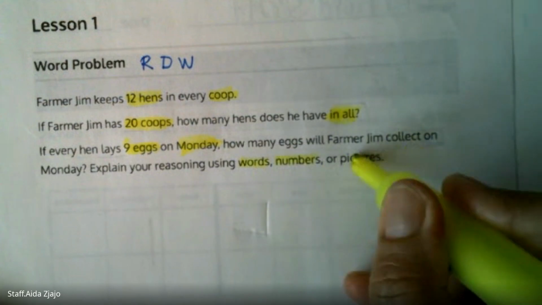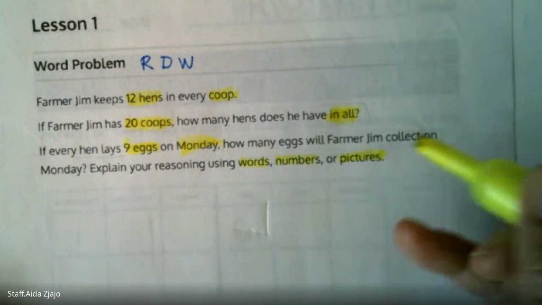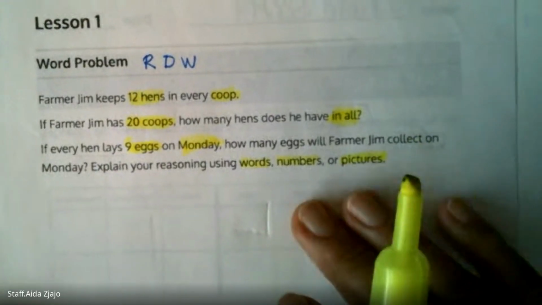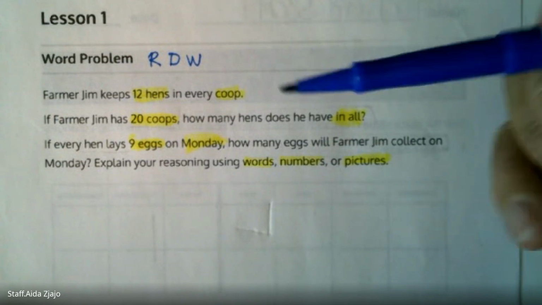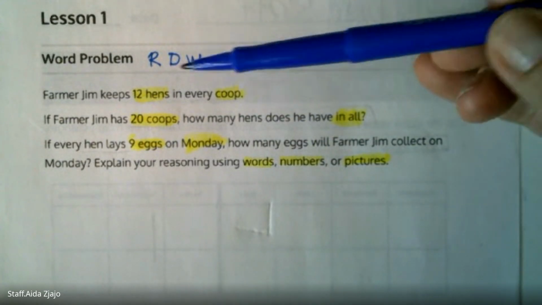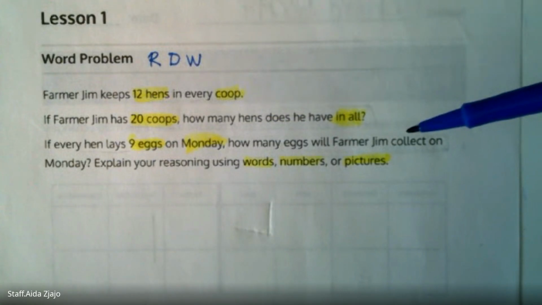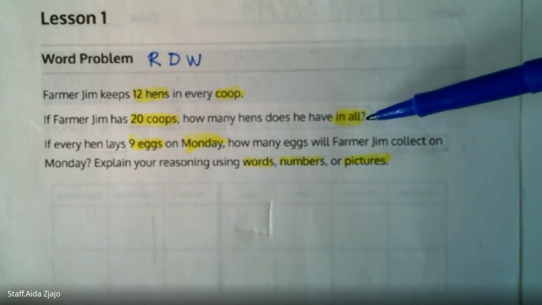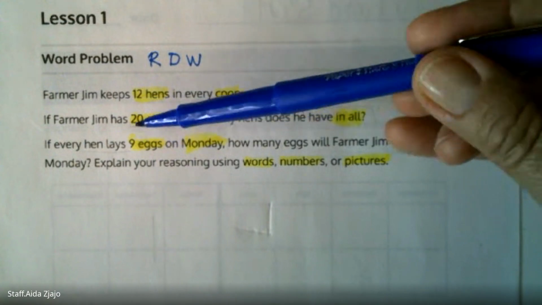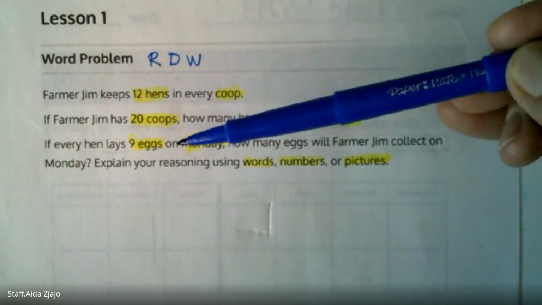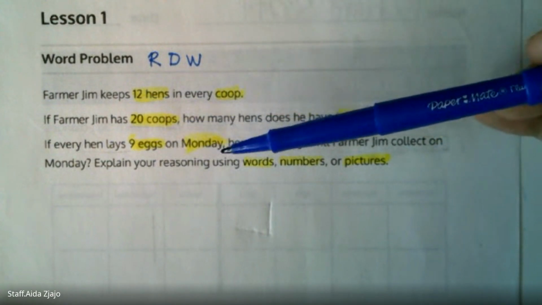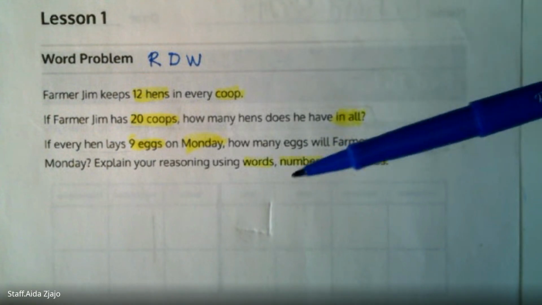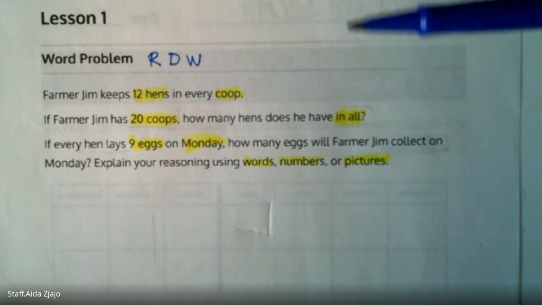Words, numbers, or pictures. Okay, so there are 2 steps in the problem. The first is to find how many hens he has in all. And then after that, step 2 is what if each hen lays 9 eggs on Monday? How many eggs will he collect?